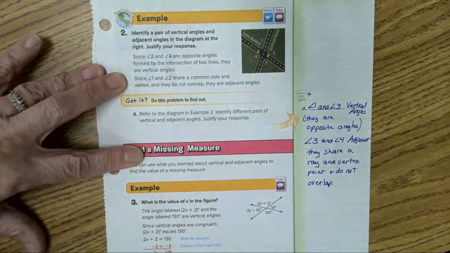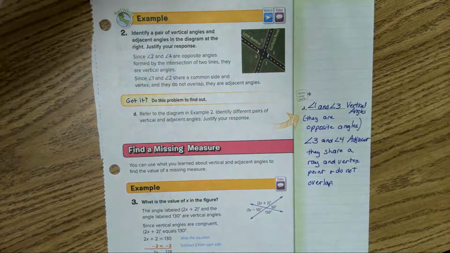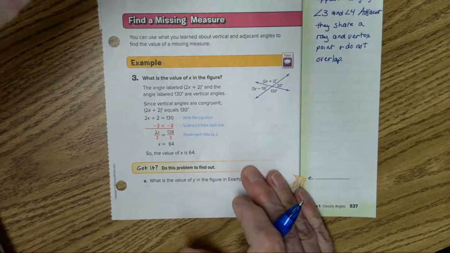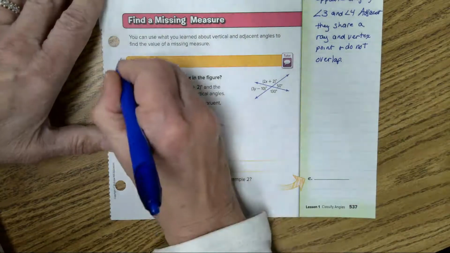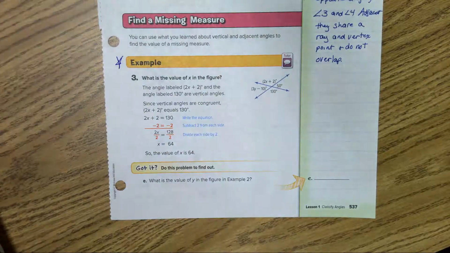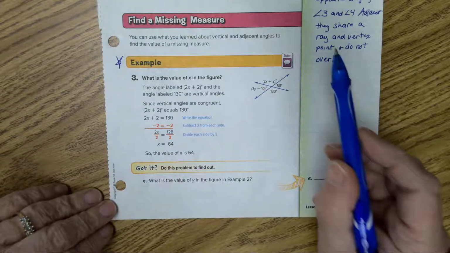Okay, once again, if I'm going too fast, please feel free to pause at any time. This next part is not too hard for you guys, but it's probably the most challenging part of today's lesson, example 3. You can use what you learned about vertical and adjacent angles to find the value of a missing measure. It says, what is the value of x in the figure?